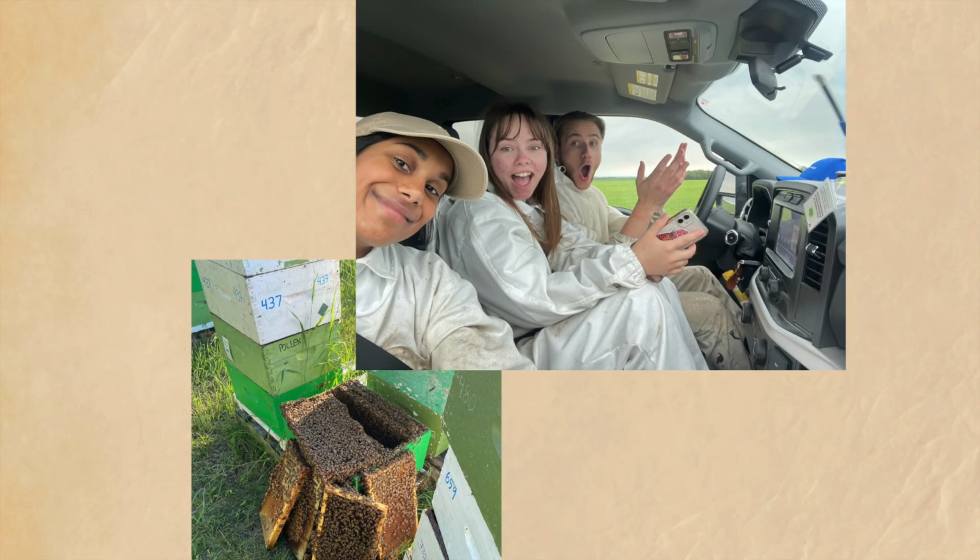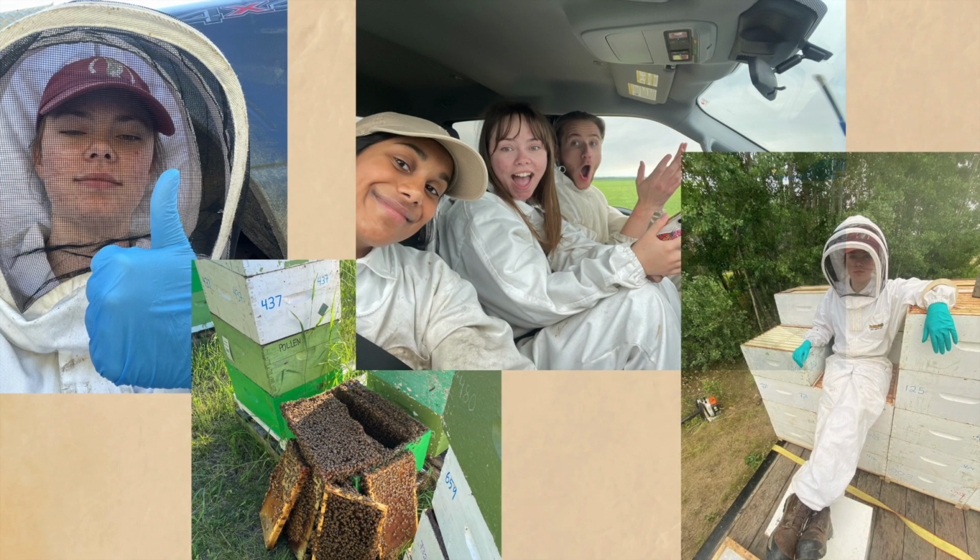Hi, my name is Liv, and I'm a beekeeper and environmental science student. For the last 2 years, when I haven't been in school studying environmental science, I've been working at the Beaver Lodge Research Farm in Beaver Lodge, Alberta, as a research beekeeper.